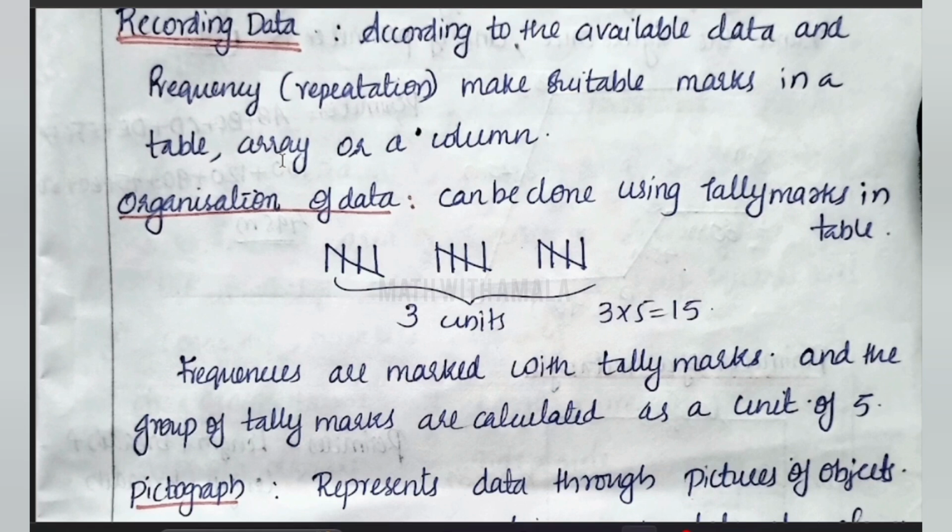Tally marks are represented by four standing lines and one sleeping line, that is, a slanted line. When we have four quantities or four units, you will have four standing lines. And when we have another one, that 4 plus 1, that last one will be represented with a slant. So you can count that complete group as a united 5. The total number of elements inside that will be 5.